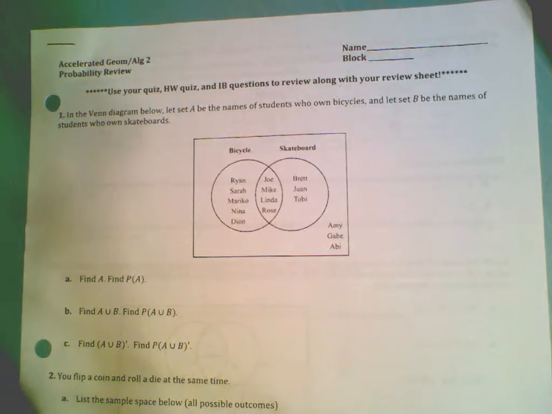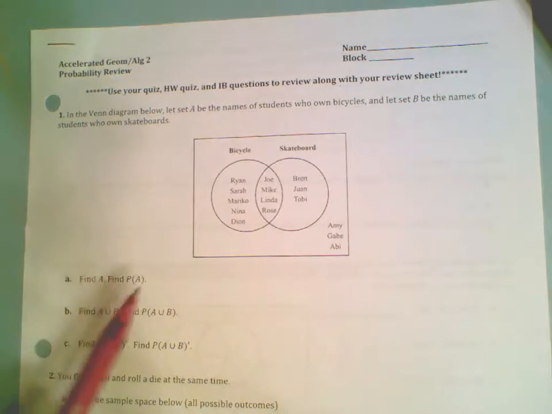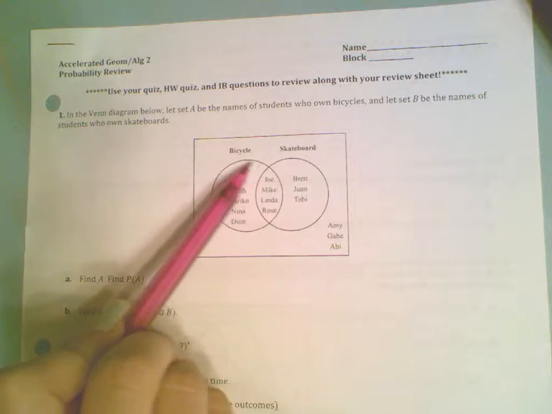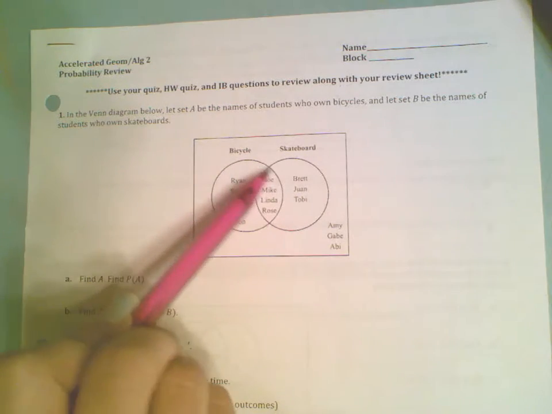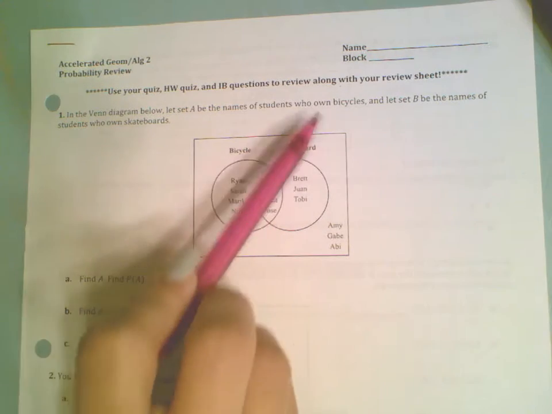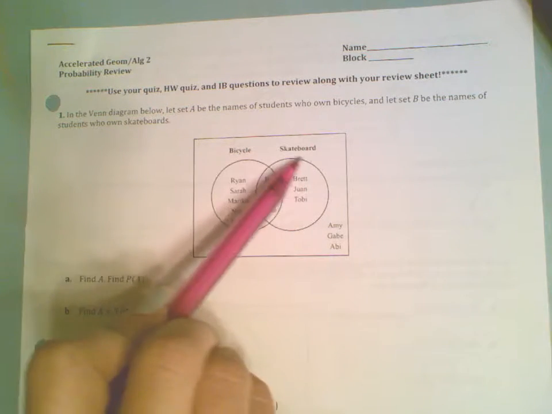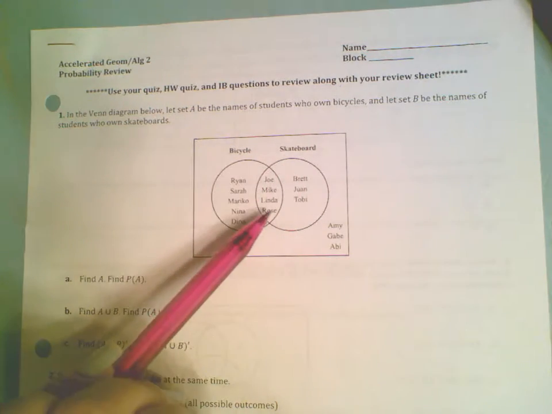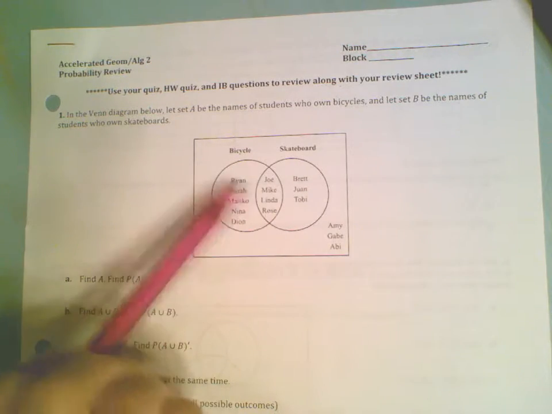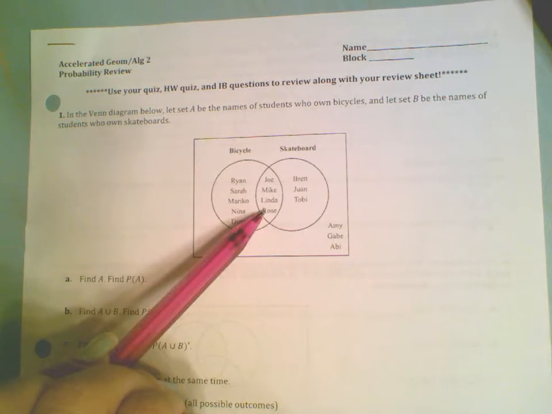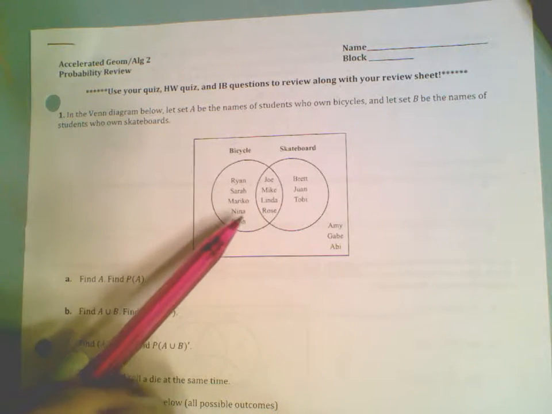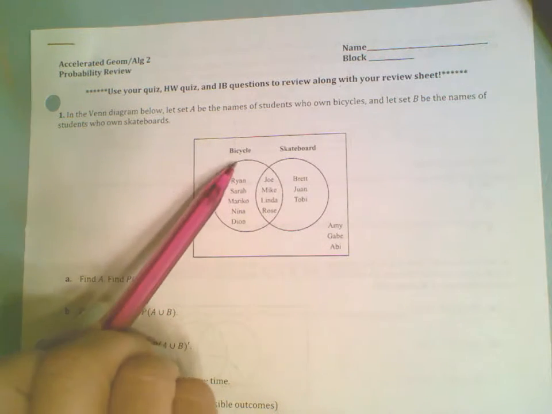Alright, for problem 1A, first we need to see that it gives us this Venn diagram. A quick overview. If bicycle is on this side, that means everybody that's in this entire circle for bicycle owns a bicycle. Everyone that exists in this whole bubble for skateboard owns a skateboard. These people right here, they belong to both bubbles. So they belong to the bicycle bubble, and they also belong to the skateboard bubble. So these people own a bicycle and a skateboard.